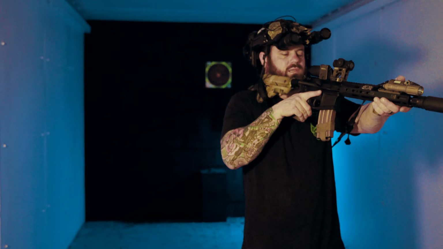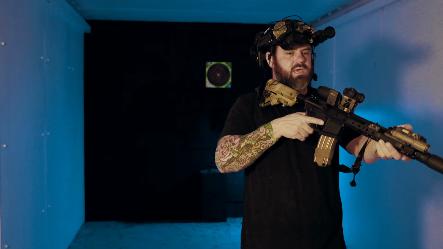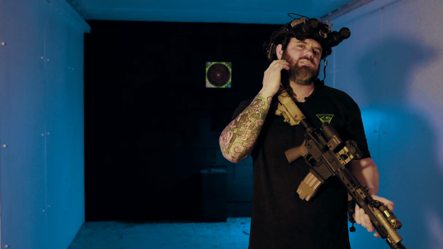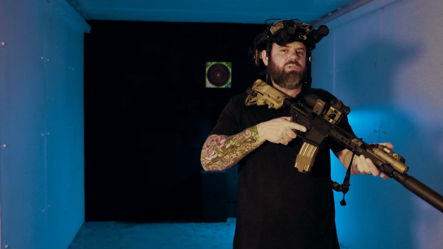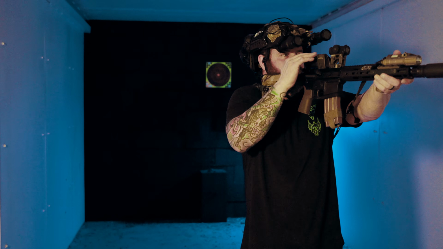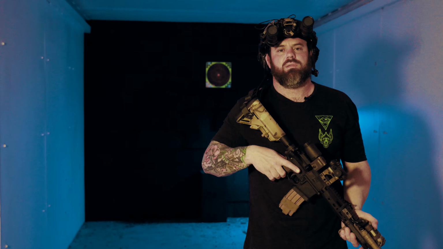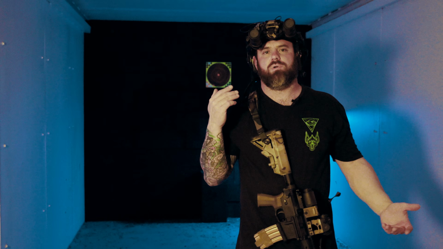I learned early on that I'm not going to get a cheek weld like I do behind a PRS gun or something like that, but this muscle right here, I use to chew beef jerky, it does sit on the buttstock real nice, and it puts my eye in perfect alignment with the center of the optic. That's the touch point I found that works for me.